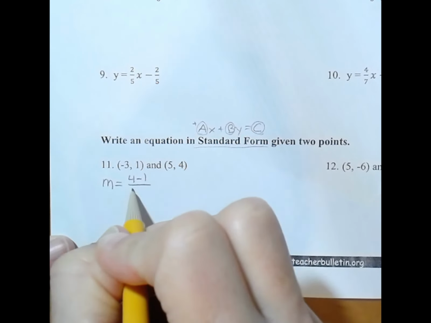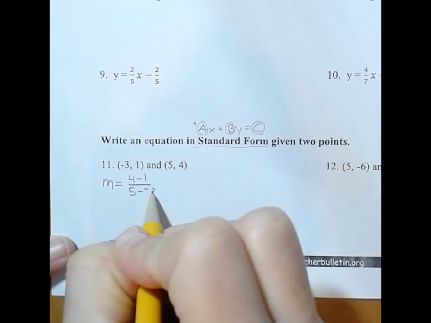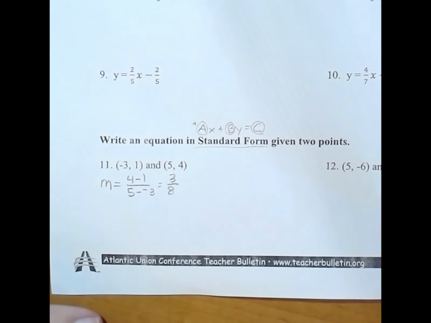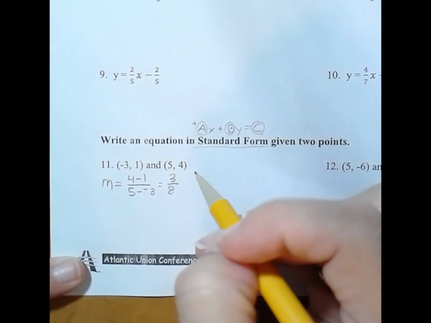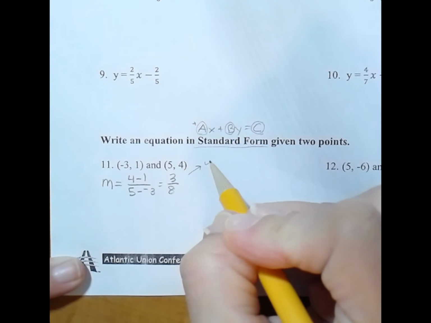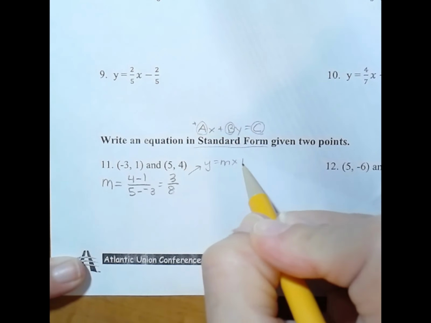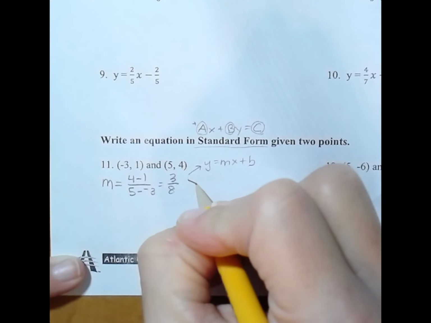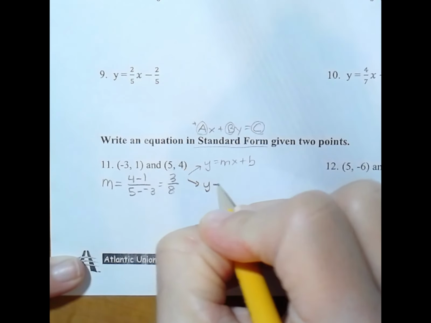So let's use our slope formula. So it looks like I get a slope of 3/8. I have 2 choices here. I could either figure out the slope-intercept form of the equation first, and then we're back to the problems like we did up here in the first section. But I think it's going to be a little easier to use point-slope form.